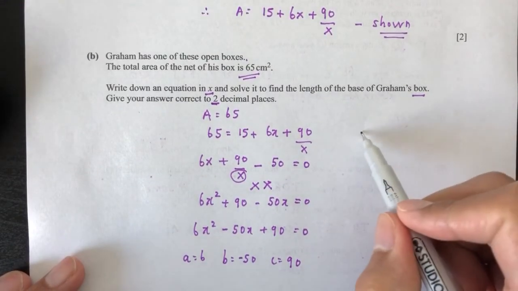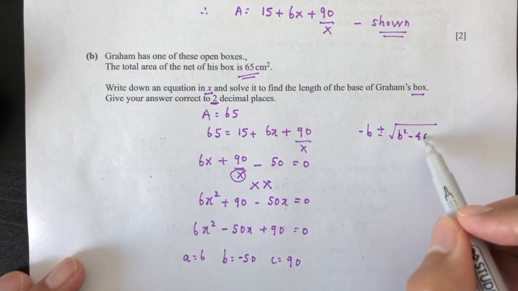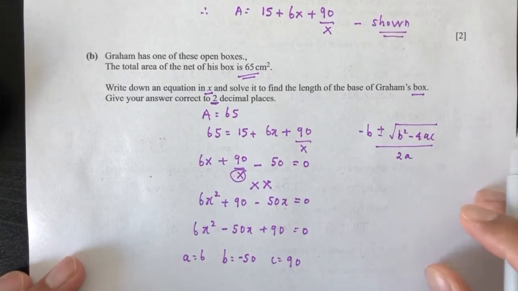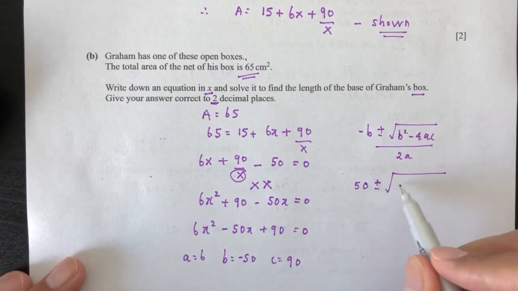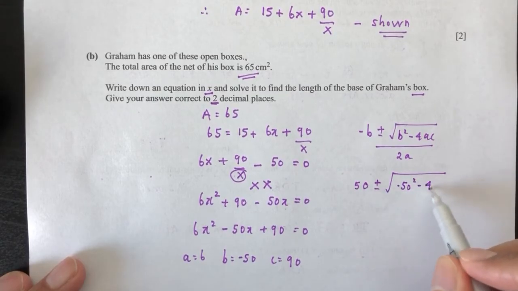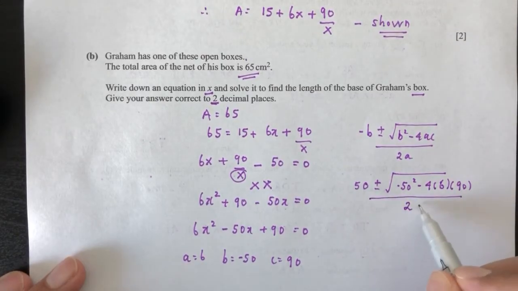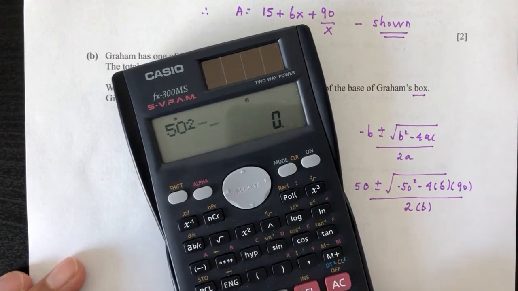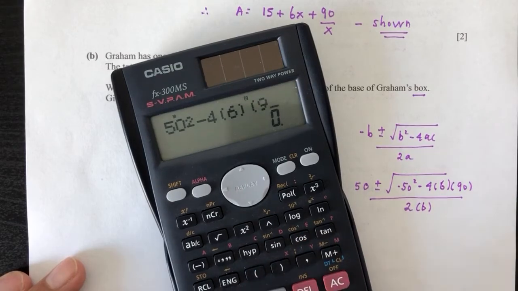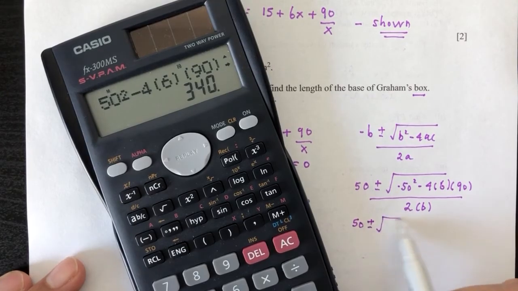So what is the formula? It's minus B plus or minus the square root of B squared minus 4AC, divided by 2A. So minus B will be 50 plus or minus the square root of 50 squared minus 4 times A, which is 6, C is 90, divided by 2 times 6. Simplify inside: 50 squared minus 4 times 6 times 90. That will be 340. So 50 plus or minus the square root of 340, divided by 12.